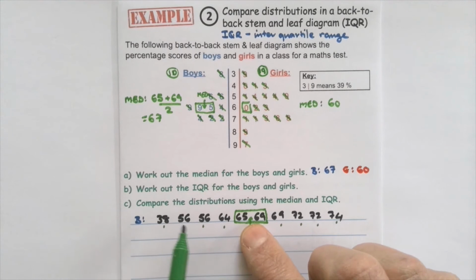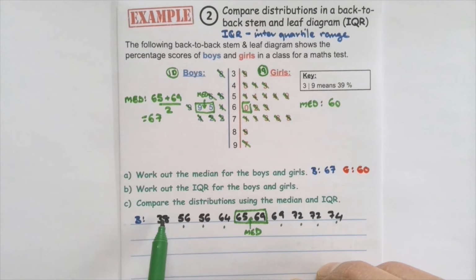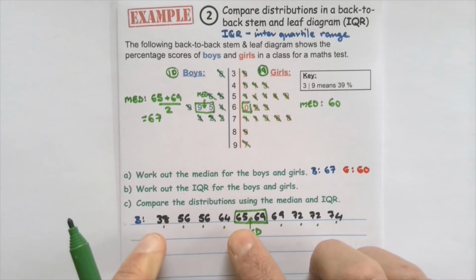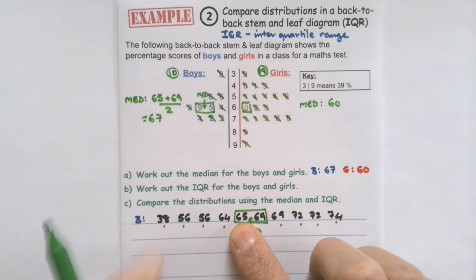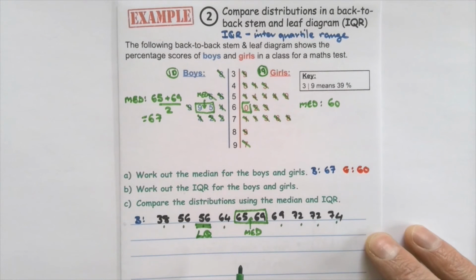So what we're going to need to do is, this is going to be a bit tricky because we've got some kind of wonky number of numbers, if you like. 1, 2, 3, 4, 5. So the median's in the middle of these two numbers, right? So I need to split these 5 numbers in half. So that one's going to be the lower quartile.